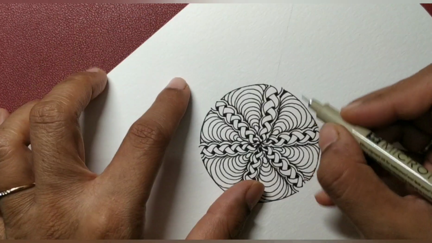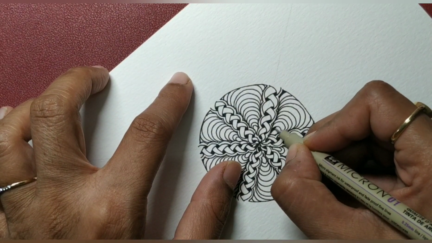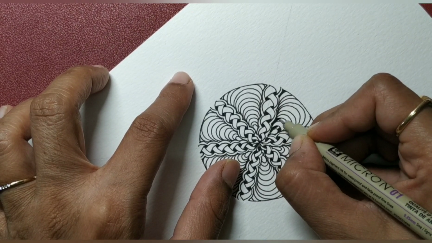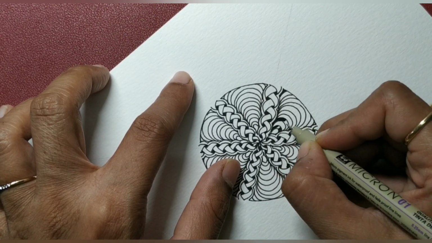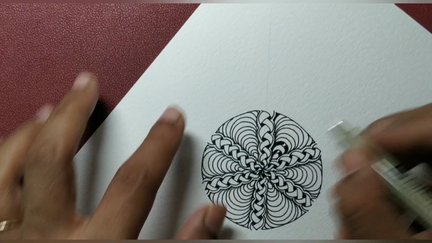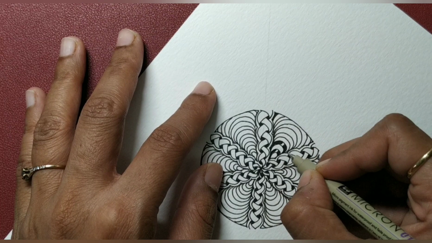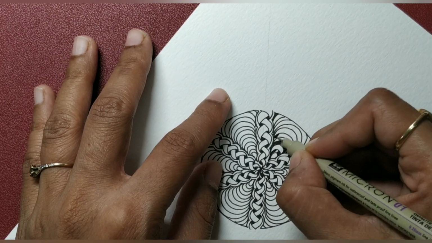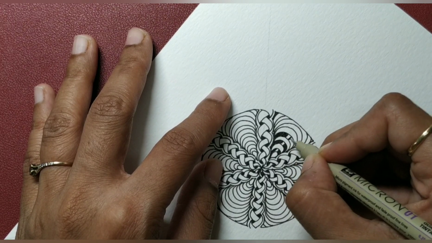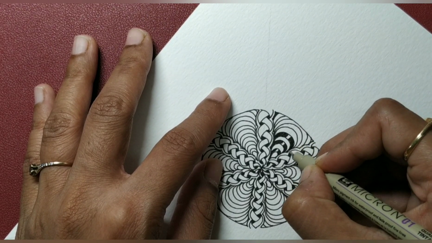Once we are done with that, let us now go ahead and ink. I'm going to leave a highlight and ink the rest. If you don't feel like inking, you can also add some other tangle in these pairs, something like orbs or printemps or caviar, whatever you feel like.